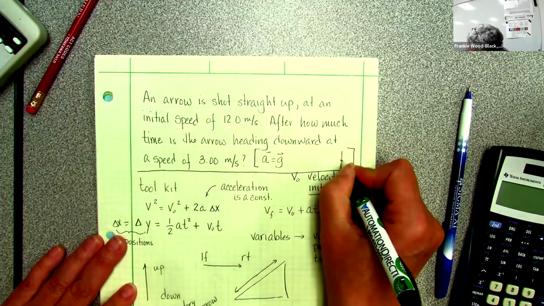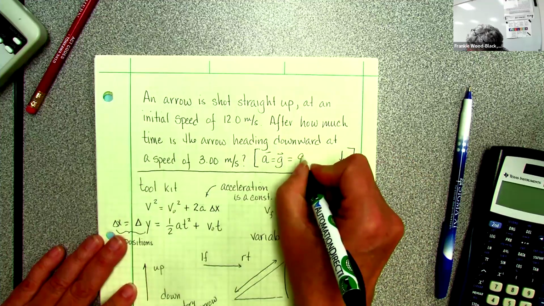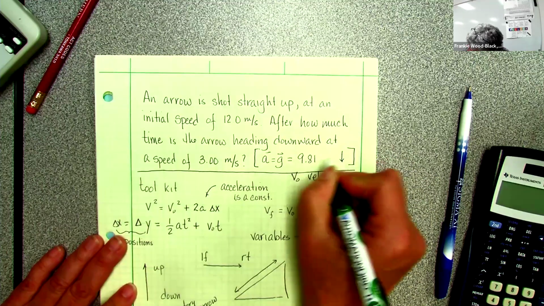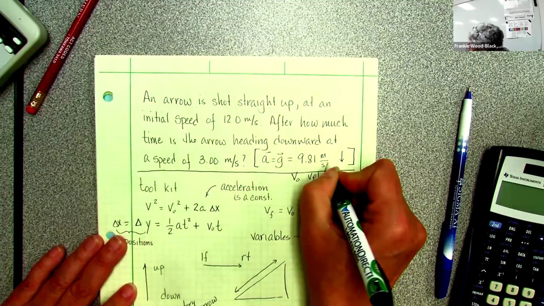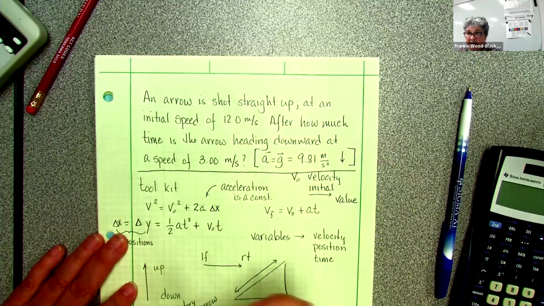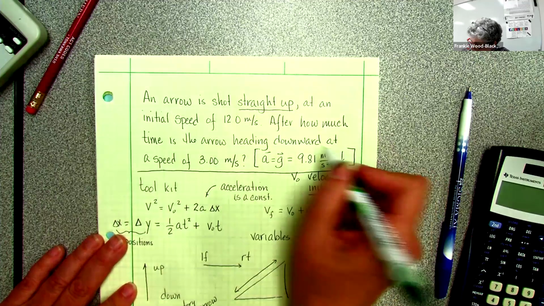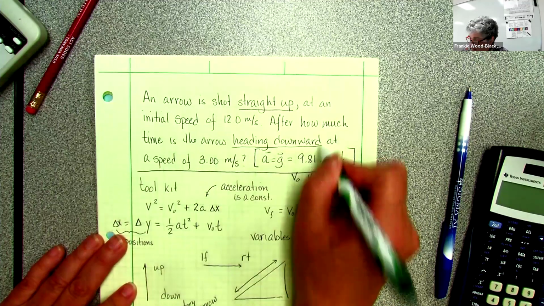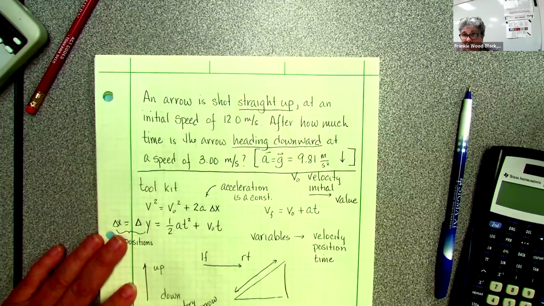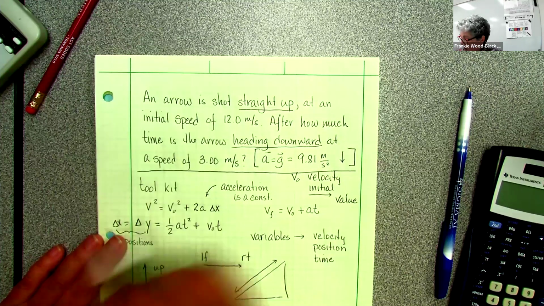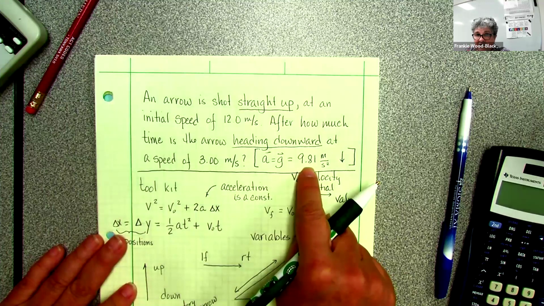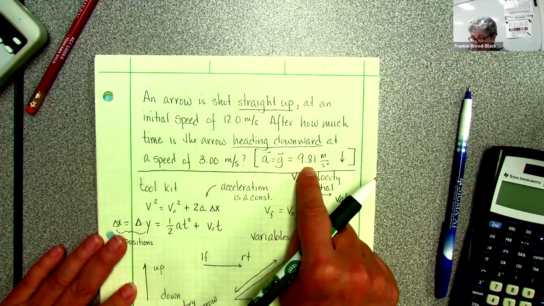It's going downward, and it's at a constant of 9.81 meters per second squared. So while my problem didn't explicitly state that, it says it's shot straight up, it's heading downward, and we're going to make the assumption that we're on planet Earth. And by making that assumption, that's the value that we're going to use.